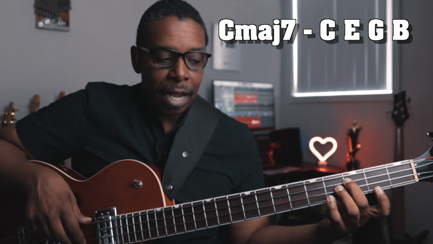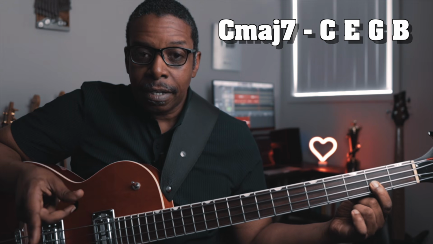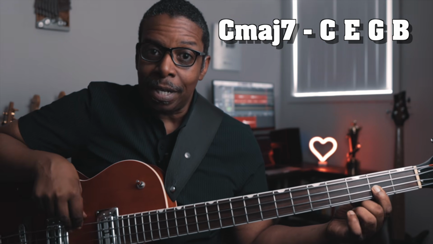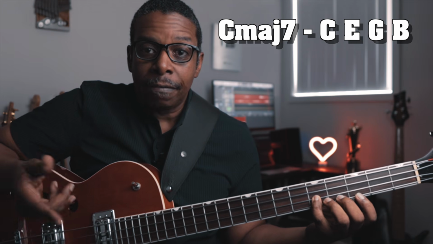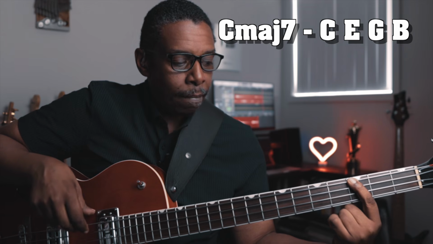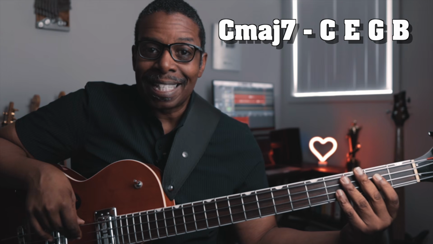If we take the note C, we have a C at the 3rd fret of the A string, but it also appears at the 5th fret of the G string. If we take the note E, that's at the 2nd fret of the D string, but we've also got the open E, right? If we take the note G at the 5th fret of the D string, we've got the lower octave of that G at the 3rd fret of the E string. And then with the note B, that appears at the 4th fret of the G string, but the lower octave of that B appears at the 2nd fret of the A string.